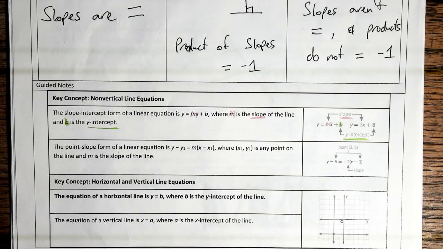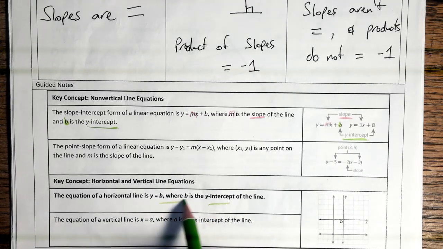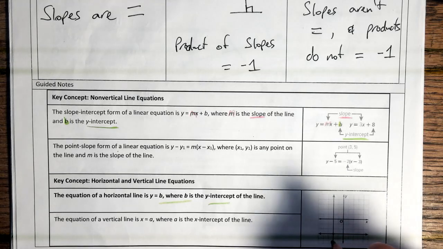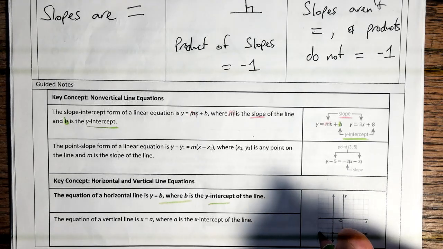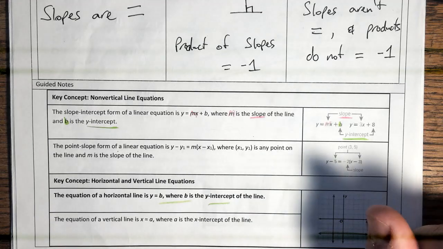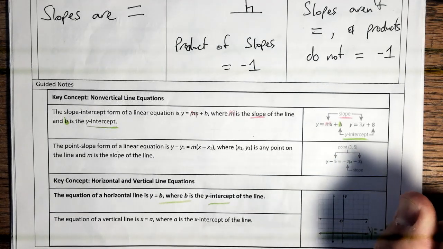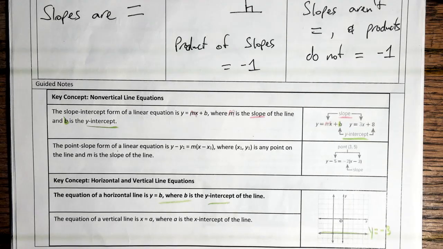The equation of a horizontal line is y equals b, where b is the y-intercept. So b is still the y-intercept. Like right here, this line, that's your horizontal line, and the b here would be 1, negative 2, negative 3. So this line is y equals negative 3, because negative 3 is where it crosses the y-axis.